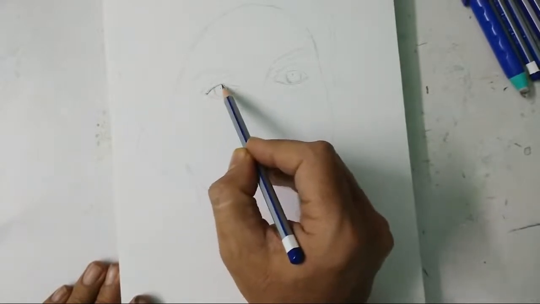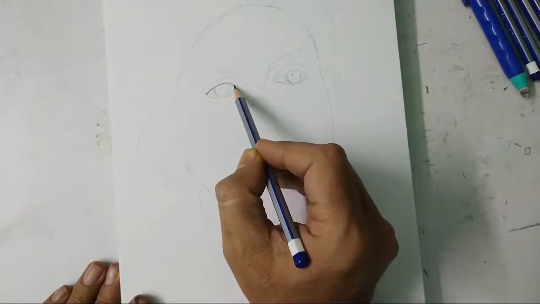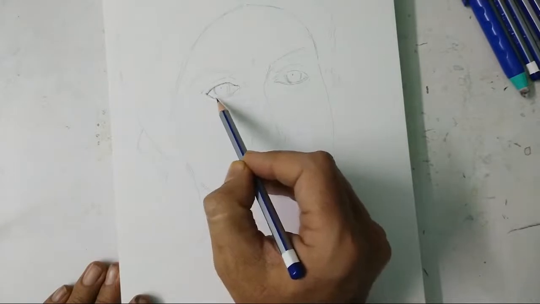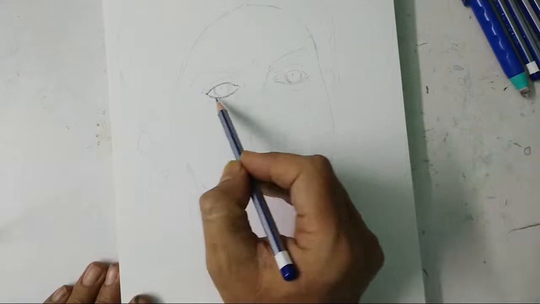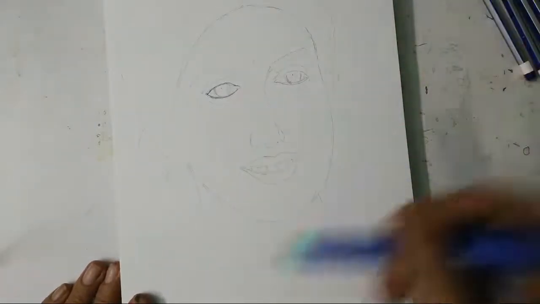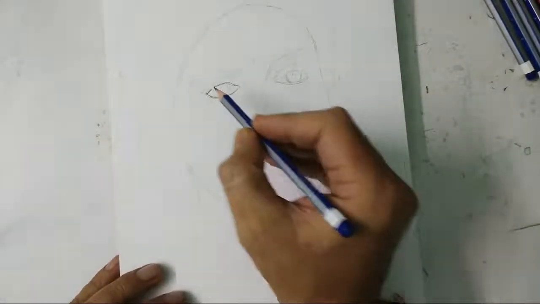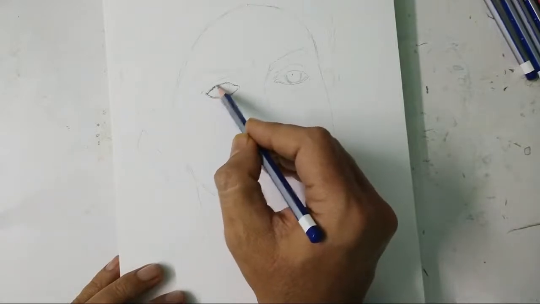Now this is the face of a female. It is a female face, and also an Indian face. The eyes have the use of kajal, and there is an eyeliner also. So the eyes will have the use of black liner, and that will help you in sketching the face properly, and it will make the sketching slightly easier.